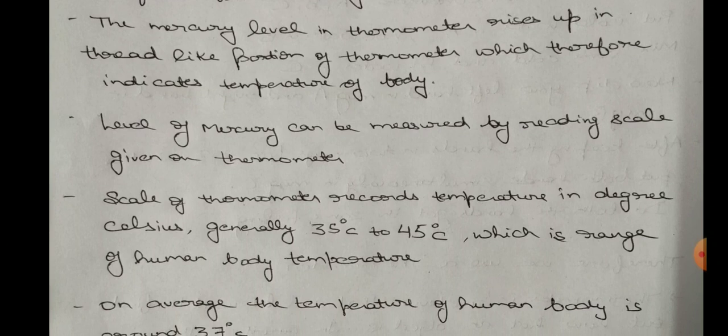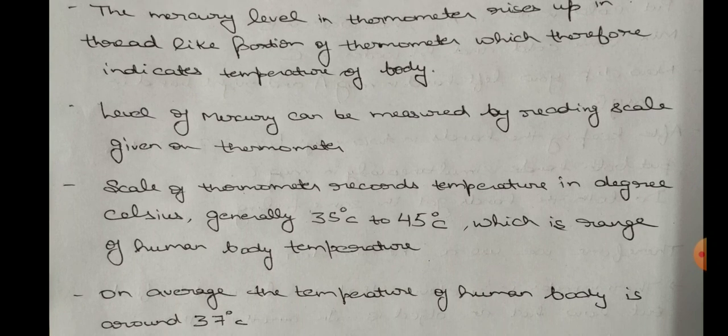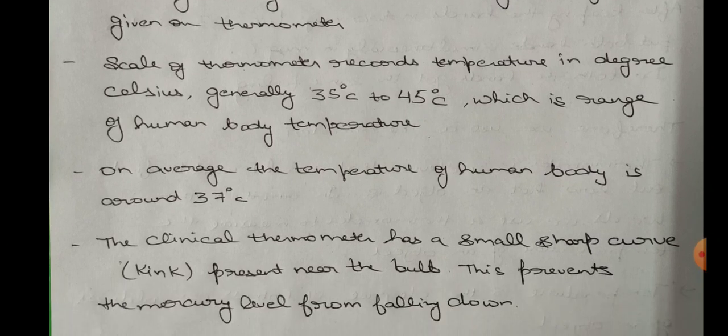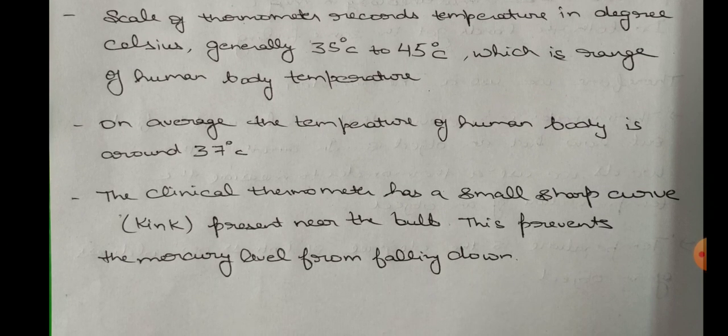Now the scale of the thermometer records temperature in degree Celsius, generally 35 degree Celsius to 42 degree Celsius, which is the range of human body temperature. Sorry, it will be 42 degree Celsius. So on an average the temperature of the human body is around 37 degree Celsius.